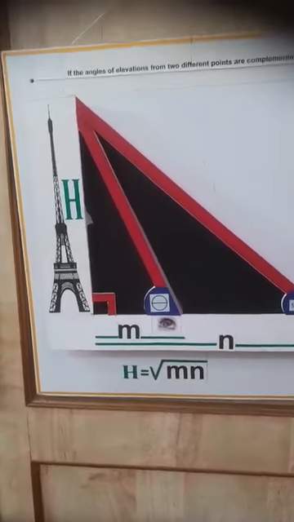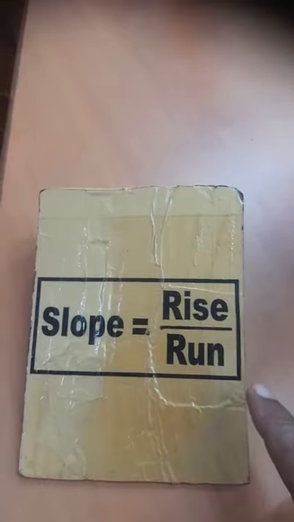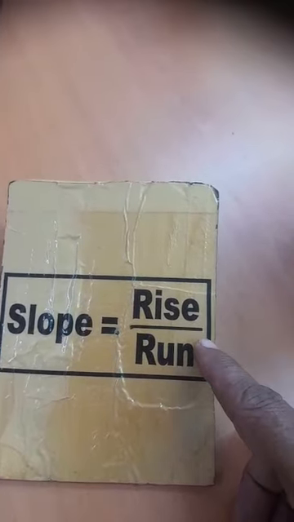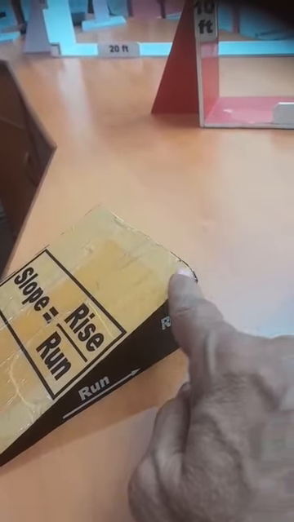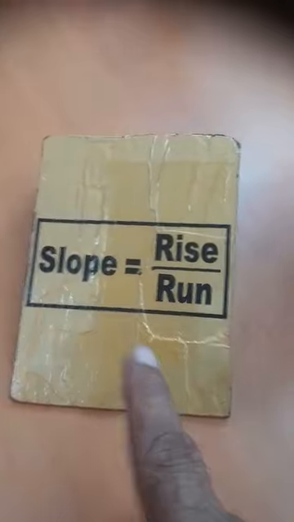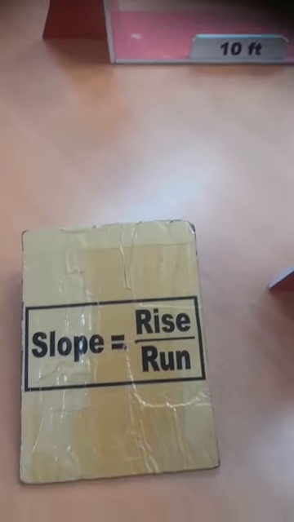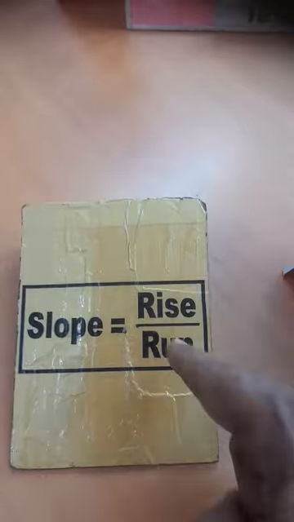The concept for this session is the slope of a straight line. We all know that the slope of a straight line is a ratio between the rise divided by run. So rise by run is called the slope. This is the rise and this is the run. The ratio between these two is called the slope of this edge. We are totally convinced about the slope of the straight line as the ratio between rise and run.